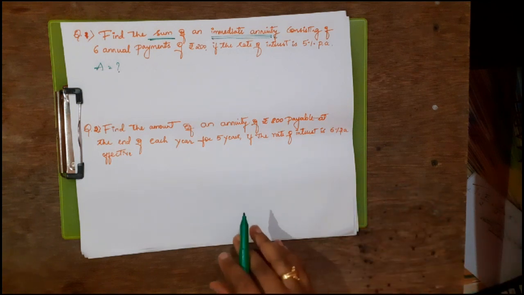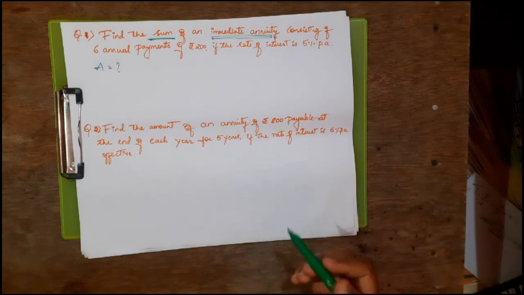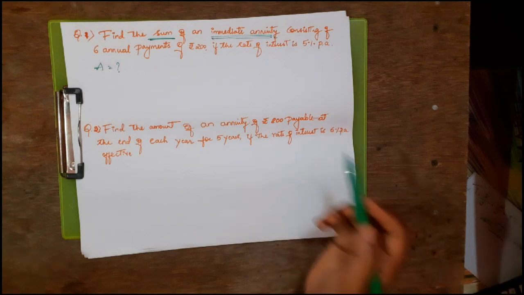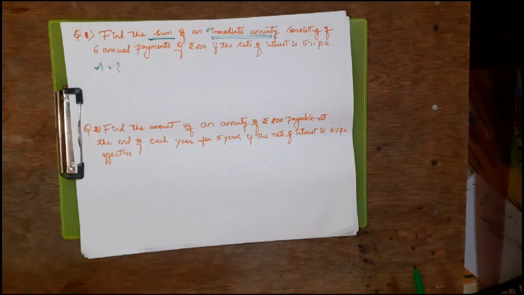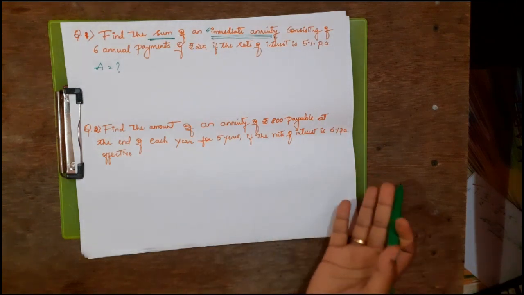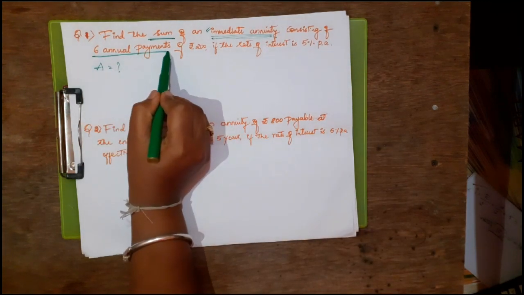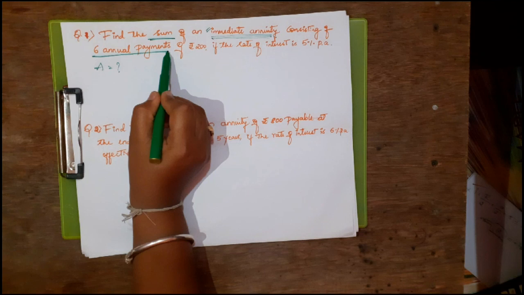In the previous sum they have told end of every month, they are making a payment at the end of every month. So you have to make a note of these things. Okay, this is very important for you to decide whether it is a problem on annuity immediate or not. Okay, and 6 annual payments they are making.